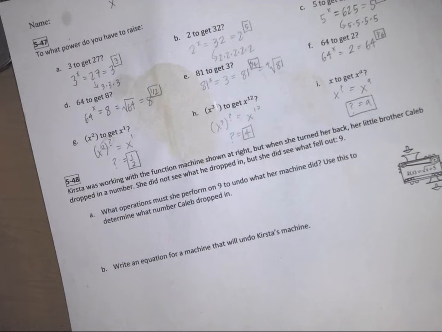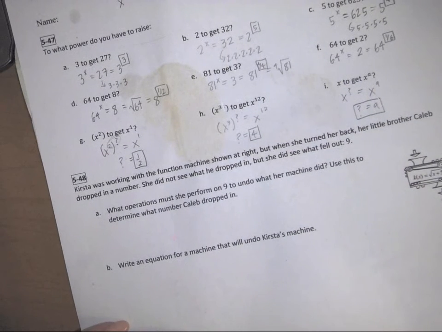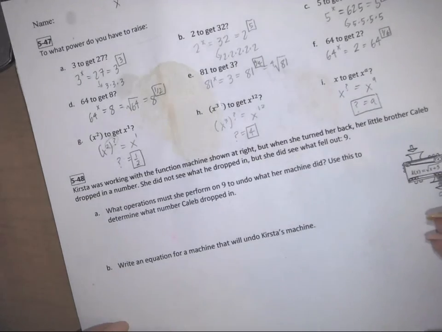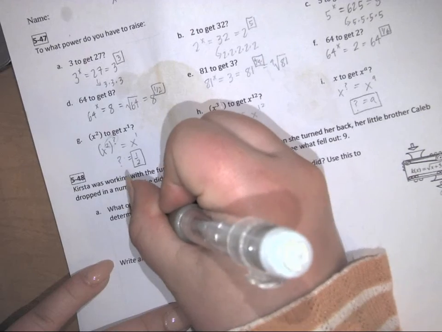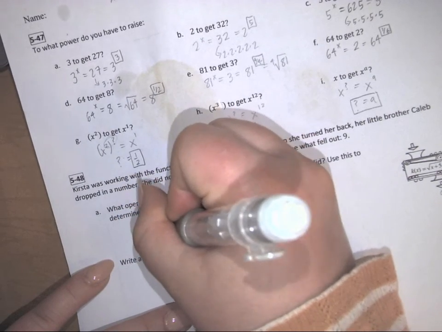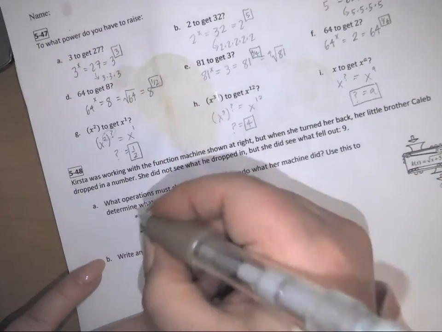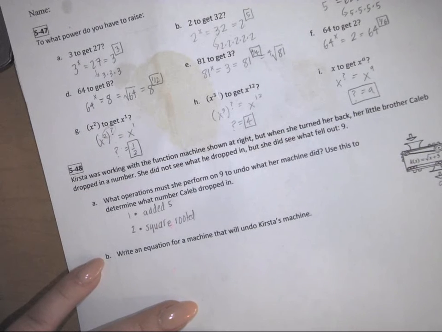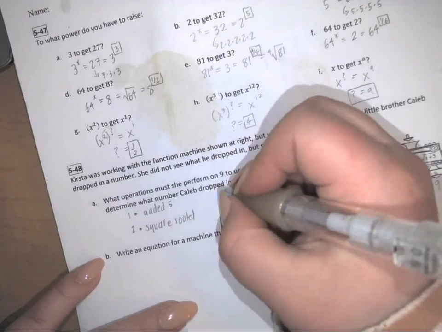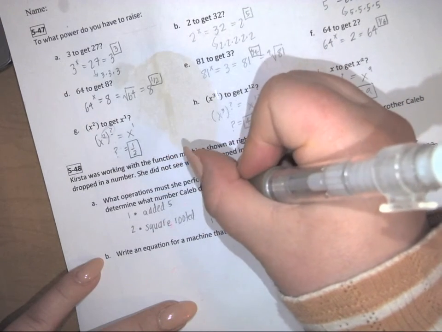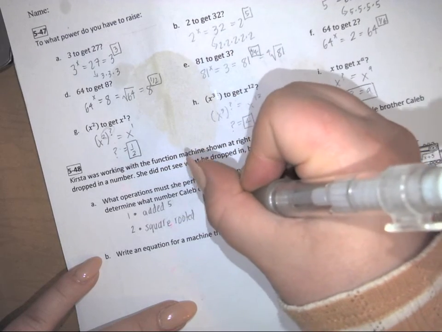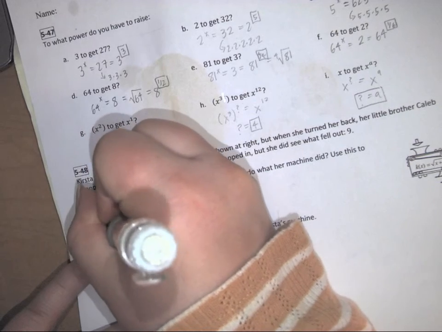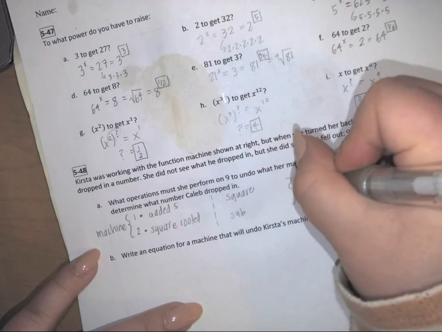Okay, and then it says, Kirsten was working with a function machine, but when she turned her back, her little brother Caleb dropped in a number. She did not see what he dropped in, but she saw that it fell out a 9. So, what operations must she perform on 9, what her machine did, to determine what number dropped in. Okay, so the machine initially added 5, and then square rooted. So that's the order of what her machine did. To undo what the machine did, you have to undo in reverse order. So her undo machine needs to square and then subtract 5.